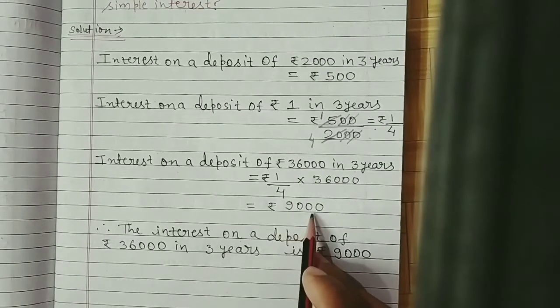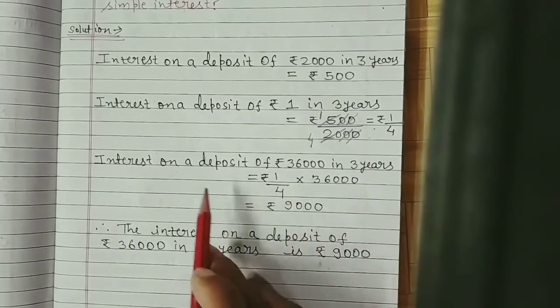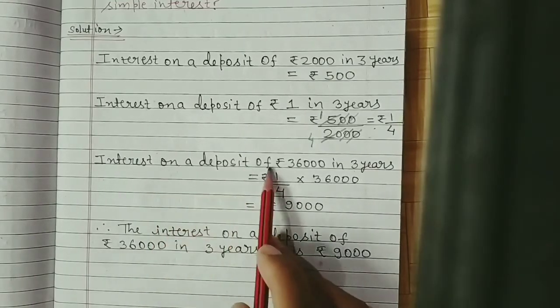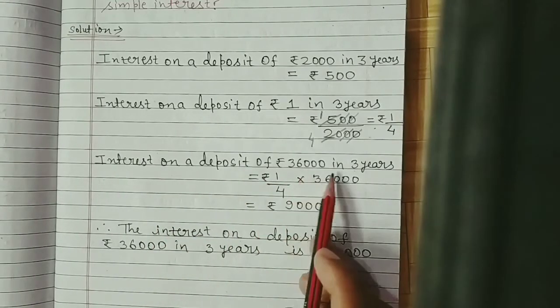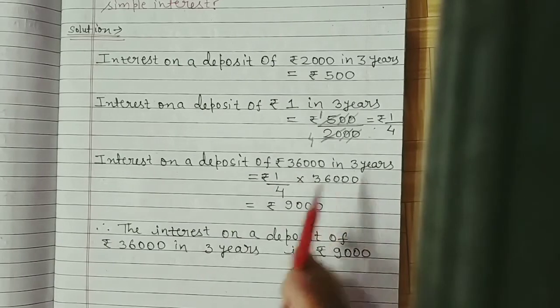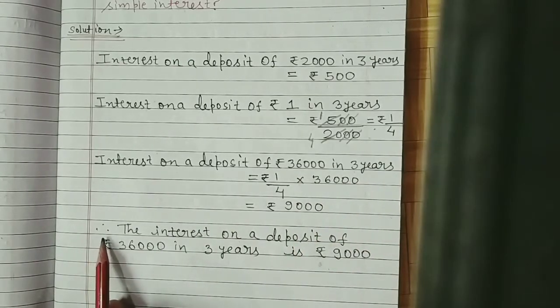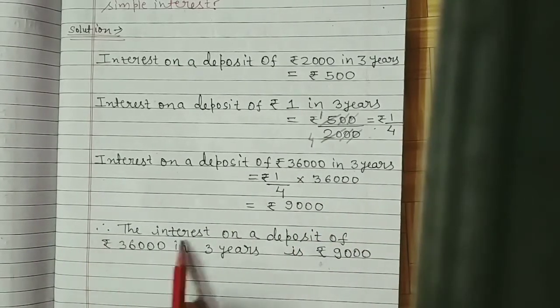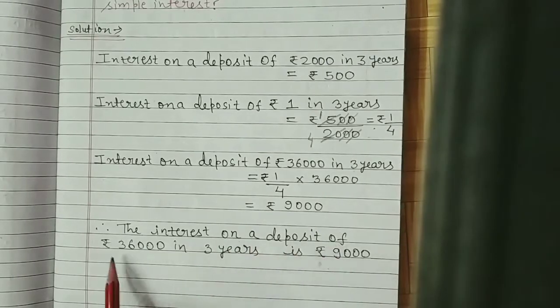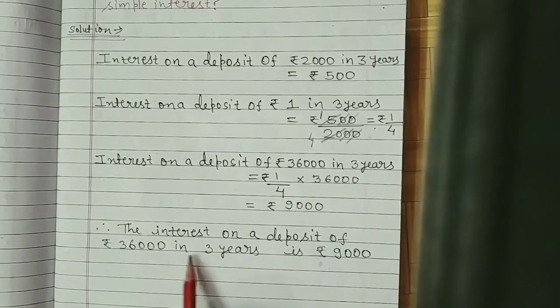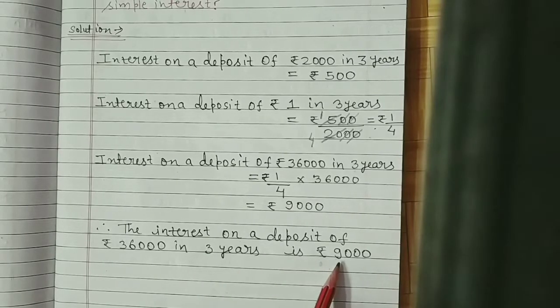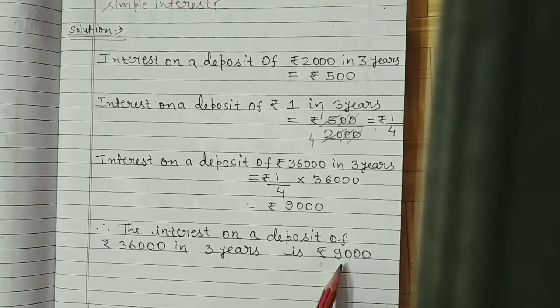And this is the amount of interest on a deposit of rupees 36,000 in 3 years. So I have written at the last, therefore the interest on a deposit of rupees 36,000 in 3 years is rupees 9,000. Clear?